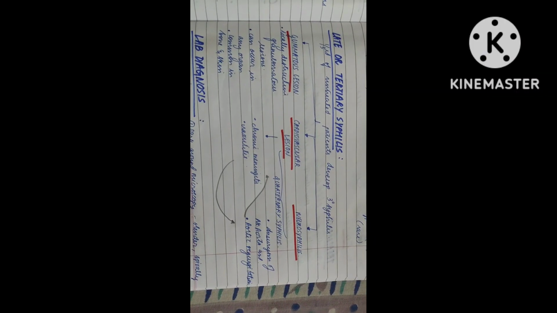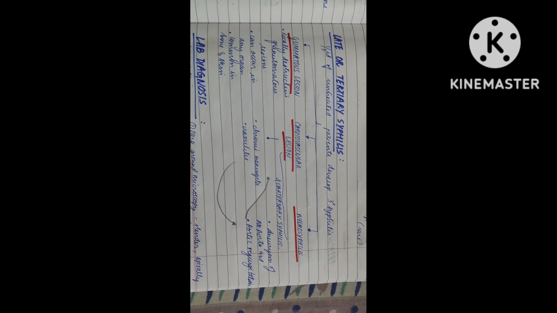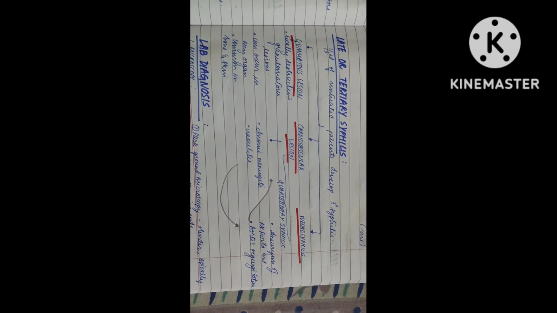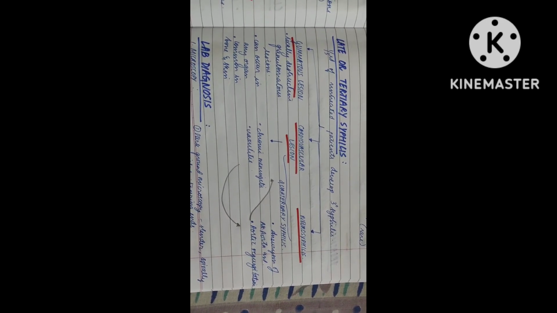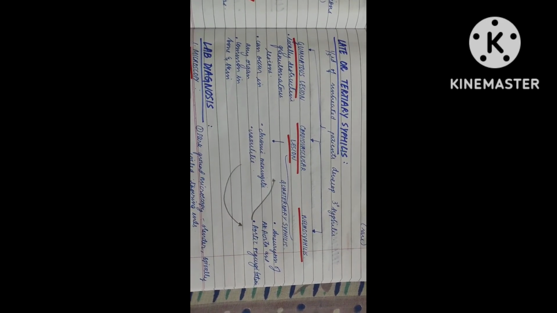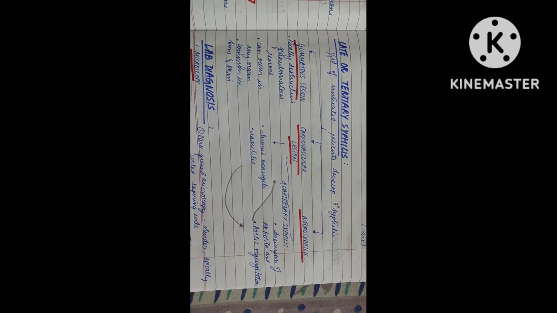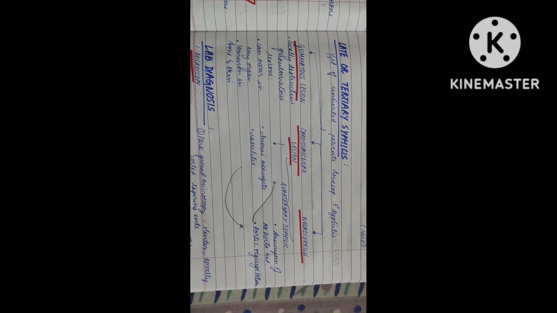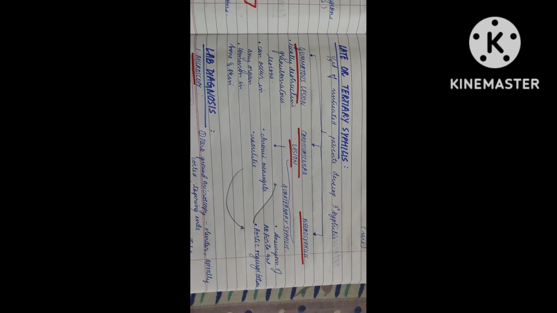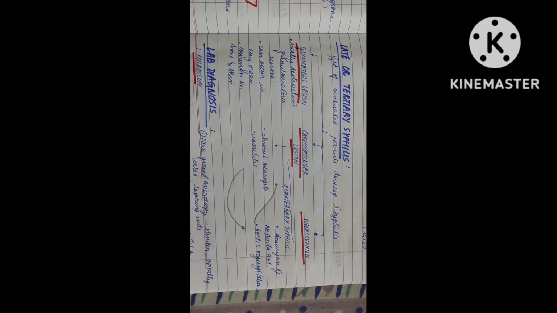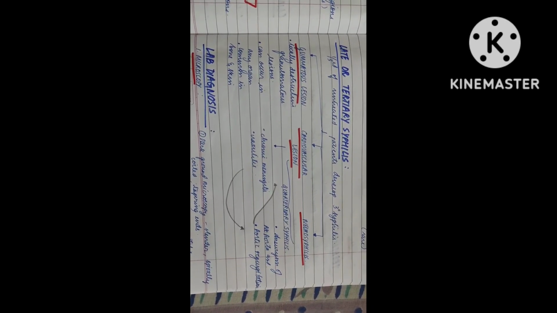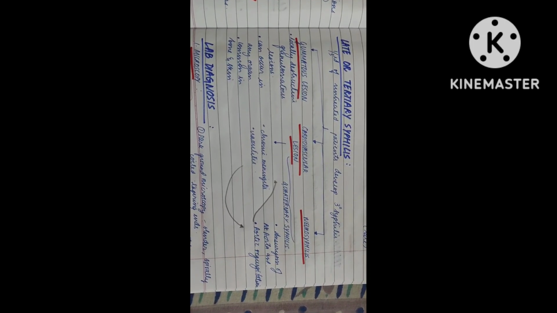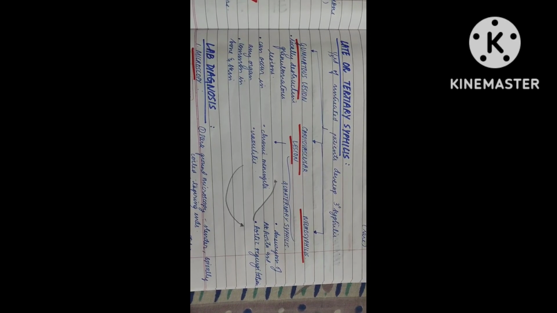Late or tertiary syphilis is going to occur in about one third of the patients who are not treated. They will enter into the tertiary syphilis stage. There are gummatous lesions, cardiovascular lesions, and neurosyphilis. Cardiovascular lesions and neurosyphilis are considered to be quaternary syphilis. Gummatous lesions are granulomatous lesions, and they can occur in any organ, most commonly in the bone and the skin. Cardiovascular lesions are basically aneurysm of the aorta and aortic regurgitation, and neurosyphilis is chronic meningitis and vasculitis.